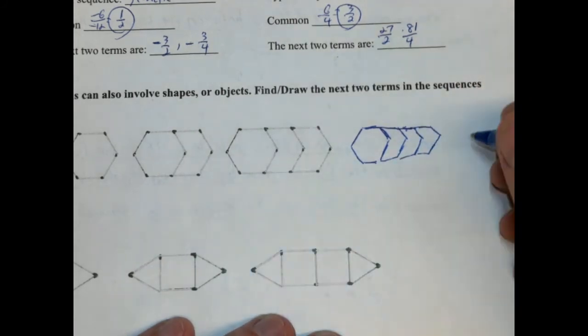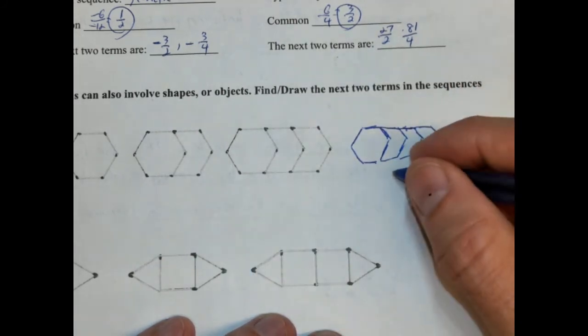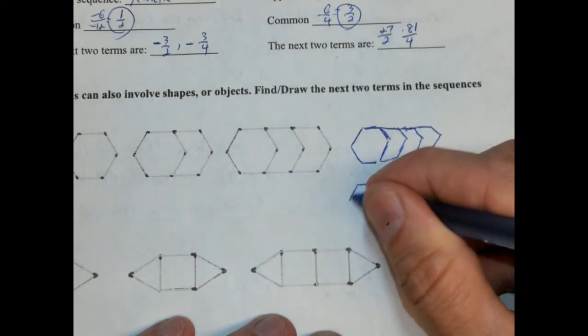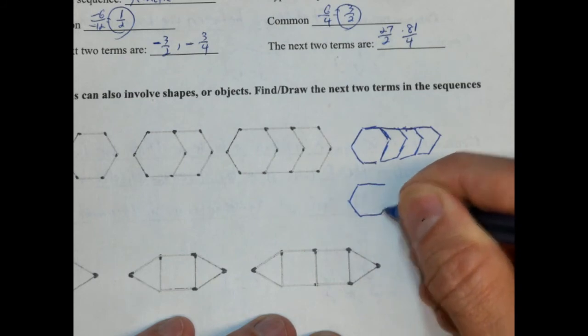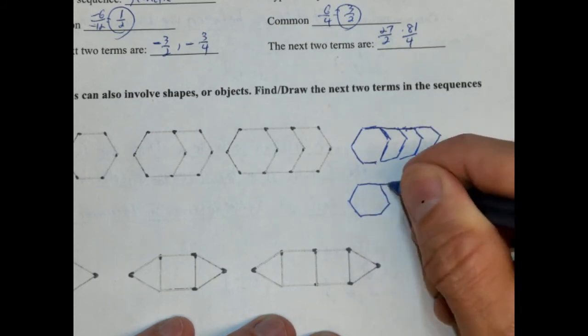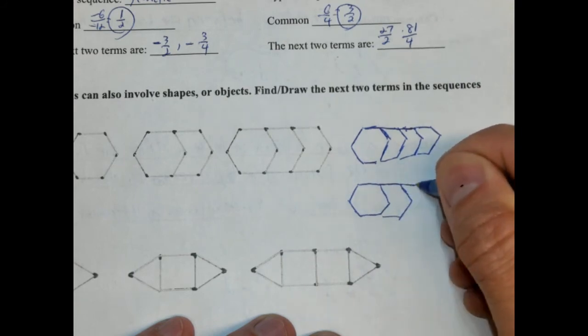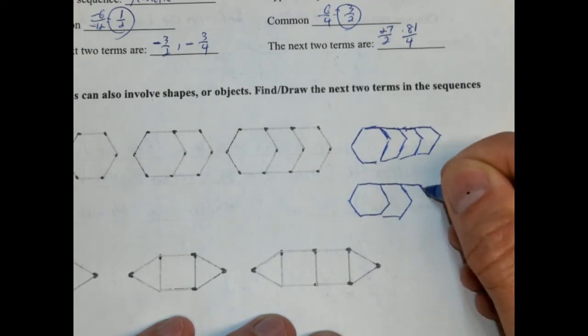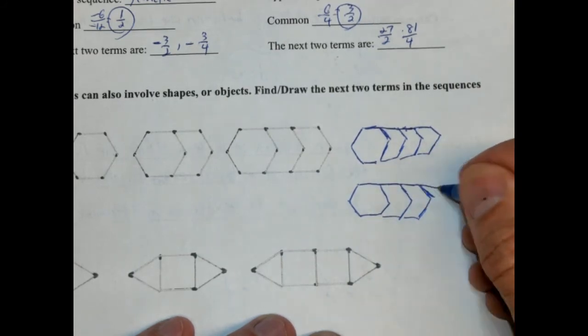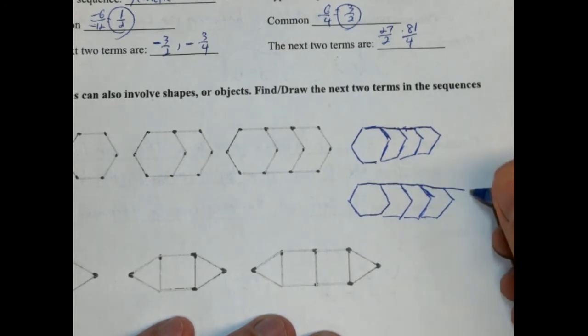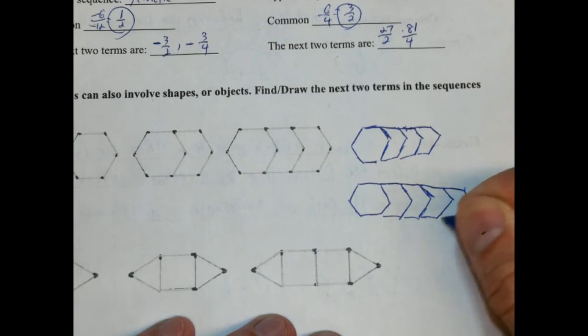And then the next sequence would be, well, I guess I'll draw it here. Now there should be 5 of them, right? So here's 2. 3. 4, and then 1 more. 5.